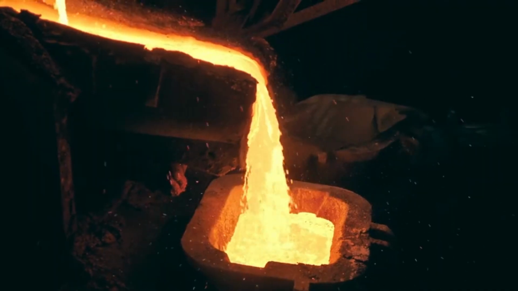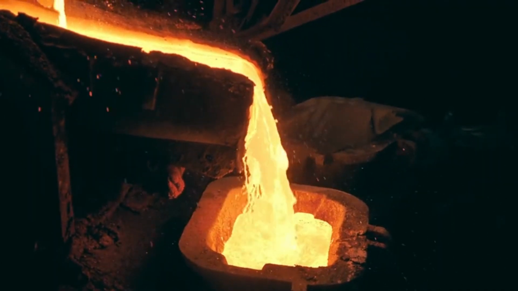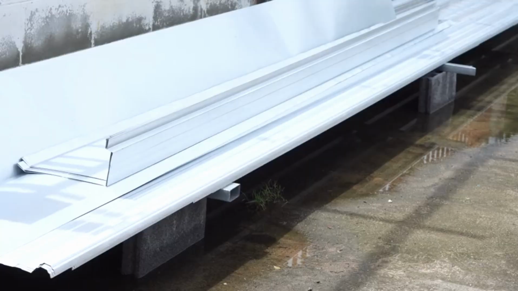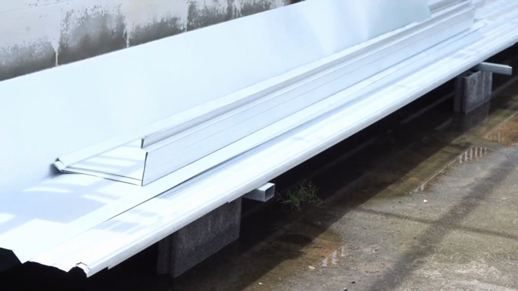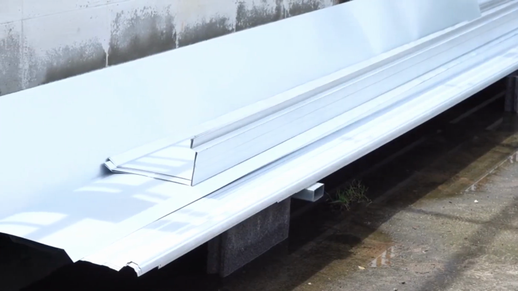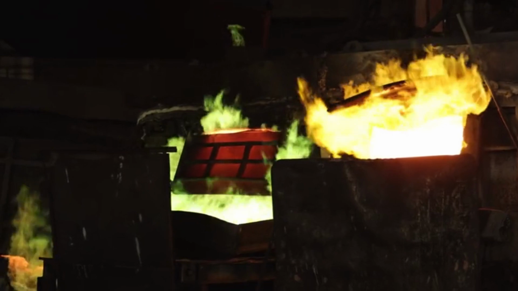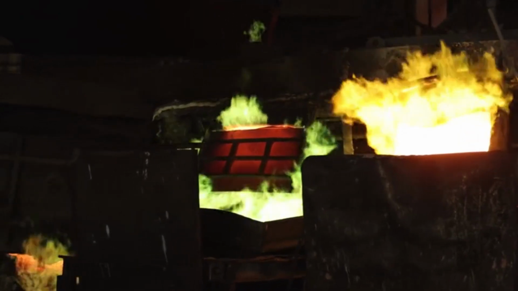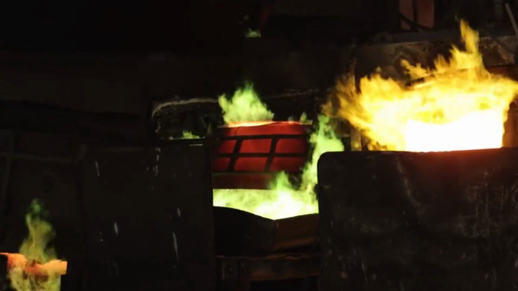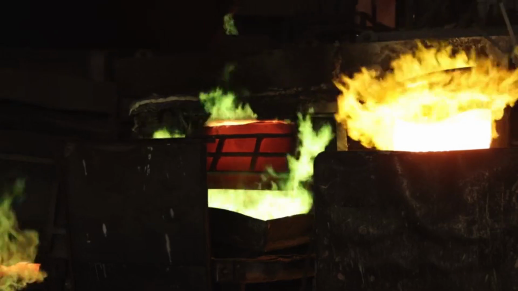In this process, the molten or semi-solid metal is rolled into thin sheets or coils. The thickness of the sheets is carefully controlled to meet the required specifications for roofing. Coating for galvanized roofing. This process is known as hot dip galvanizing. The steel is dipped into a bath of molten zinc, which bonds with the steel to create a protective layer that helps prevent rust and corrosion.